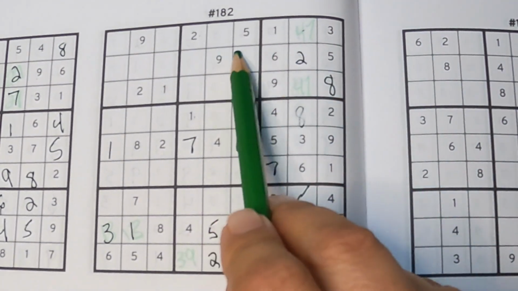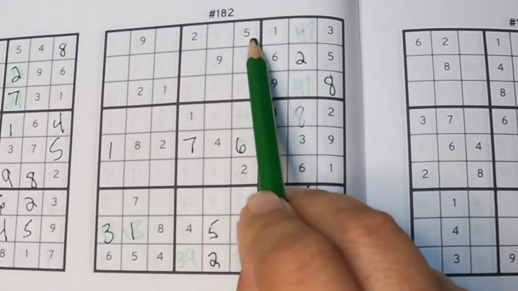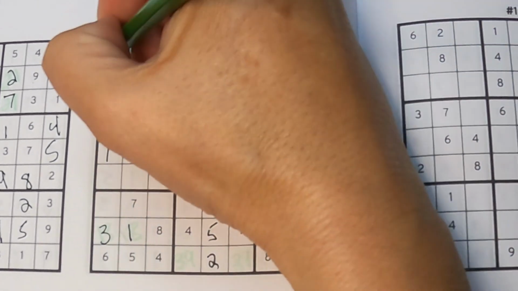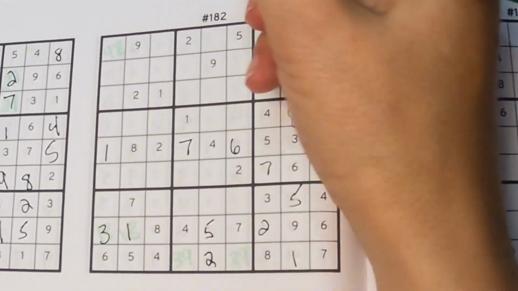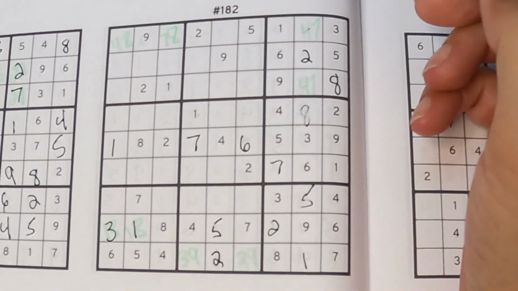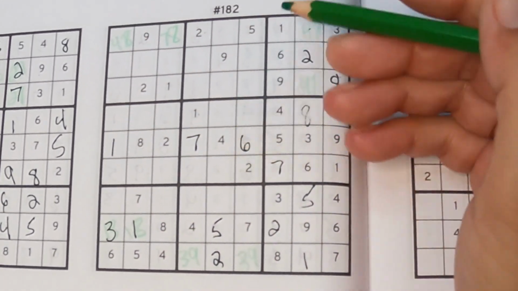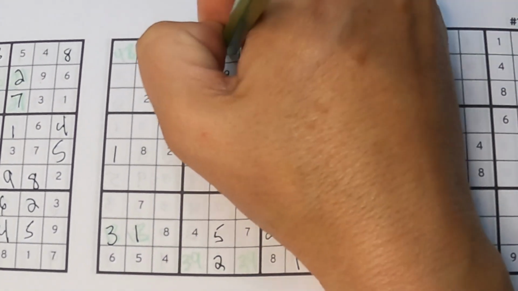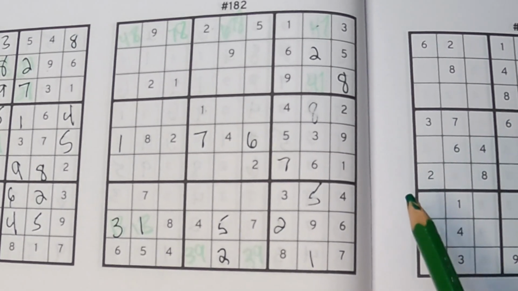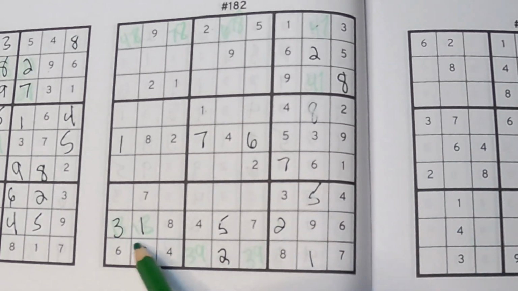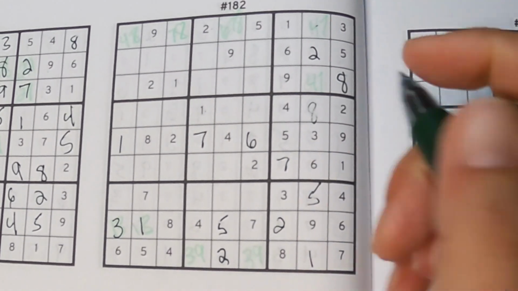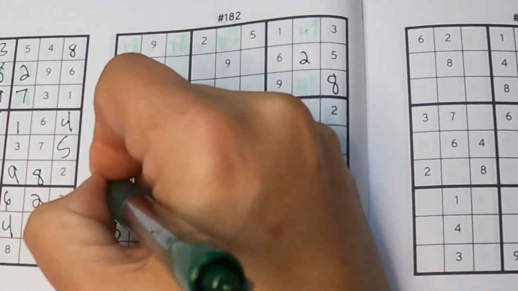If we look at this top row, we're missing 4, 6, 7, and 8. We've got a 6 here, so 4, 7, 8. 4 and 8 here, so 7, 8. 4 here, so 6, 7, 8. If we look at this box, we're missing 2 and 9. We've got a 2 here, so 9, 2.